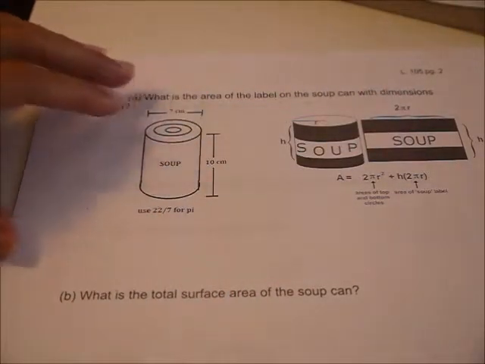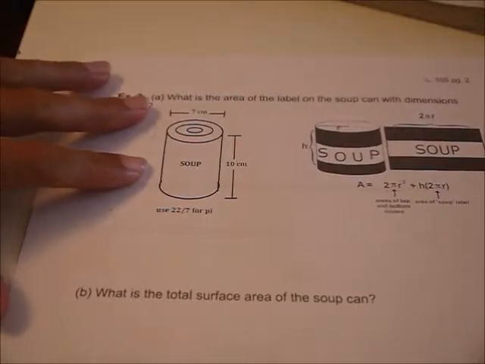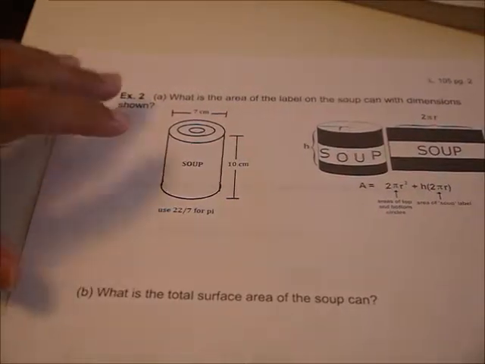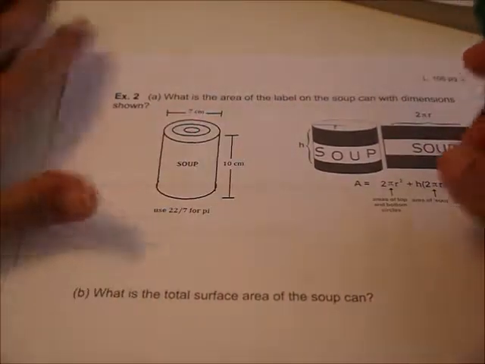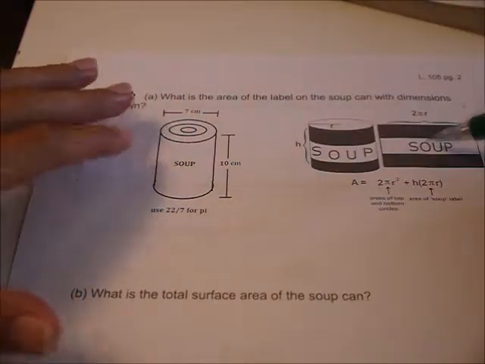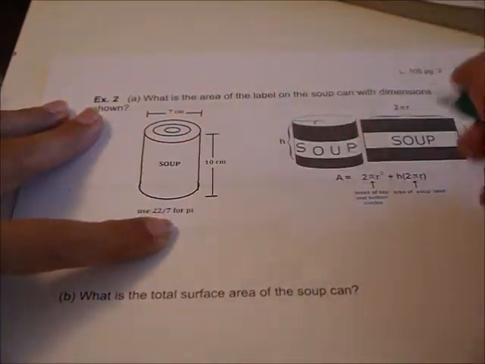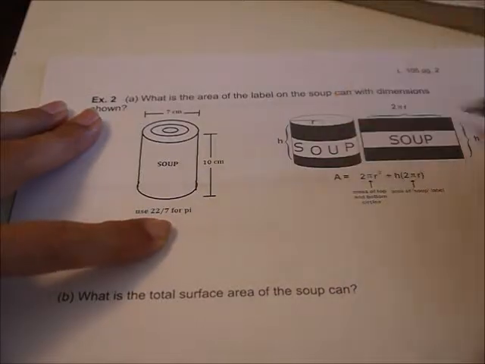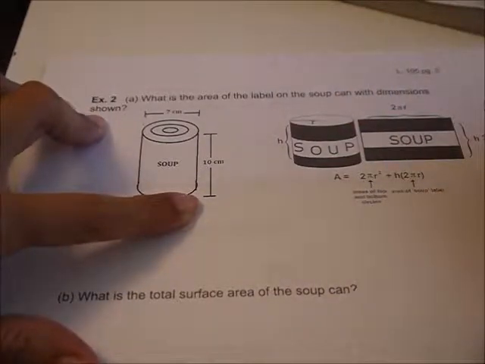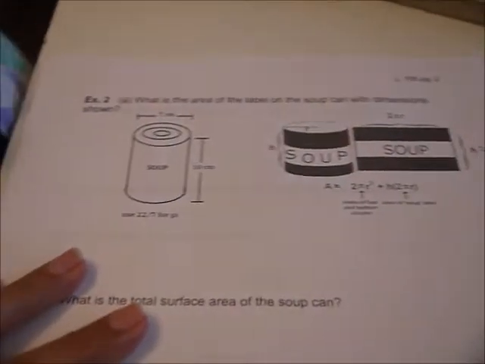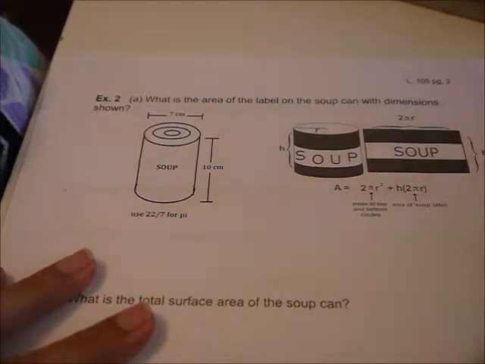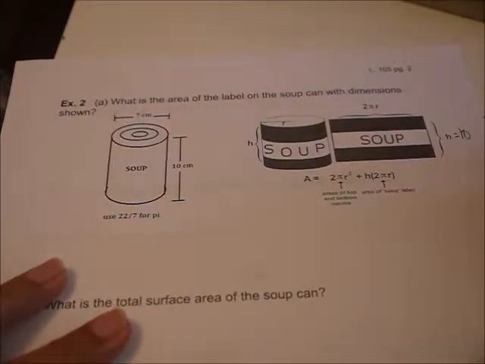Now let's go ahead and try finding first the area of the soup label on this can, okay? And that's, again, if we unwrap it, it looks like this. So if we do that, our soup label has a height of 10 centimeters, right? We're going to just put it in right there. So that's 10.